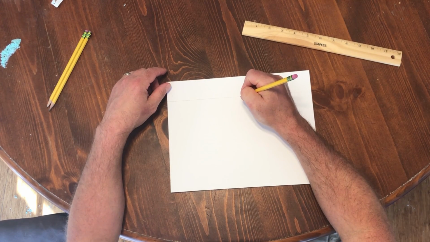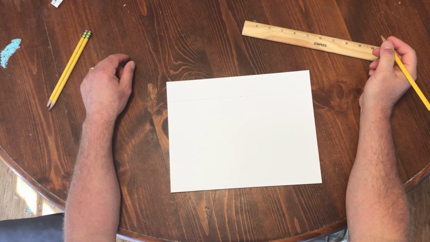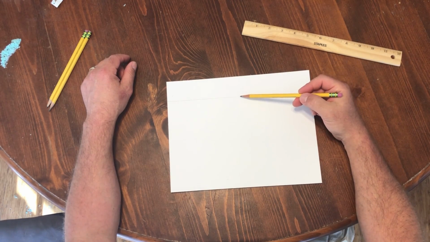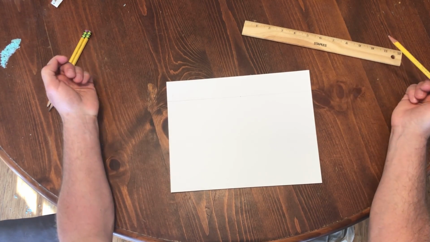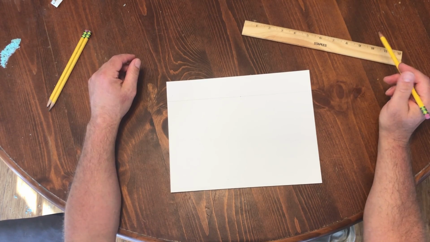And with one-point perspective, we're going to establish a single vanishing point. This is called a vanishing point. This is a horizon line. You should learn this terminology.